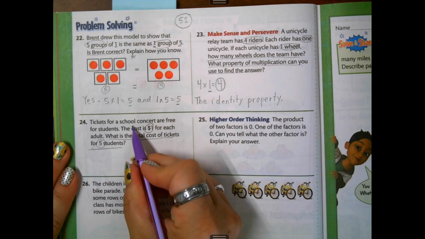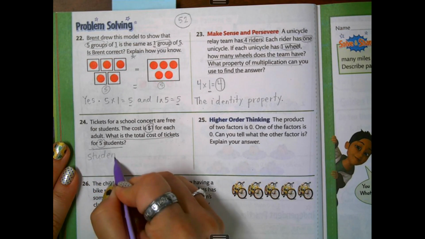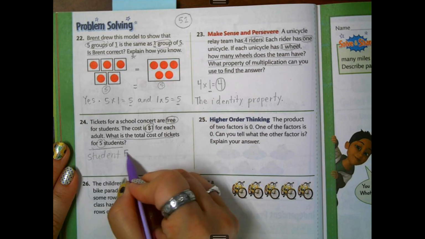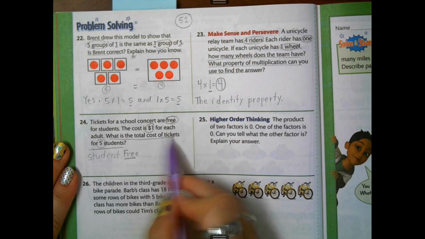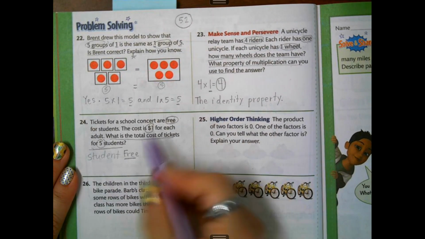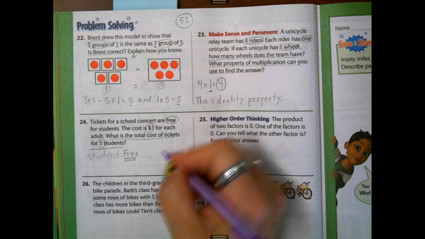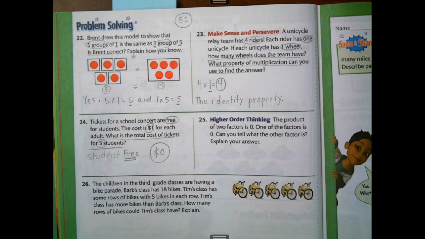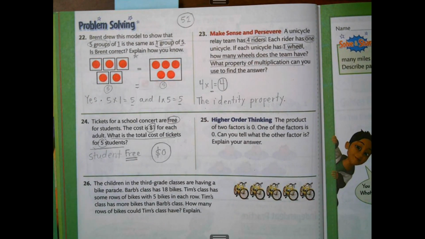Okay, what do we know? Students are free. What is the total cost of tickets for 5 students? What would be the cost if students are free? $0. Don't get tricked. They gave us some extra information trying to trick us.